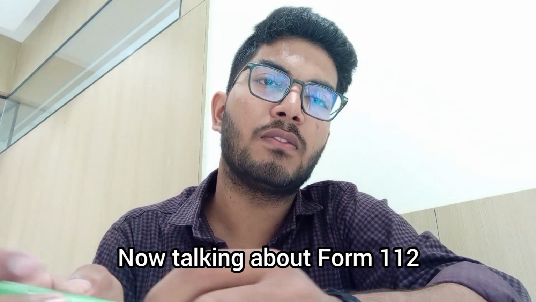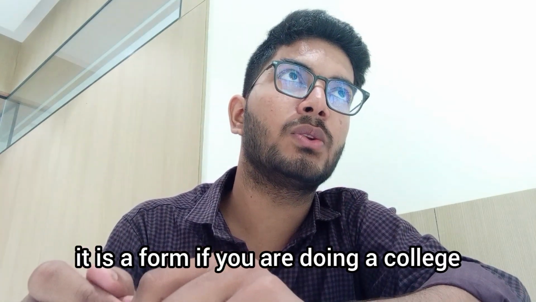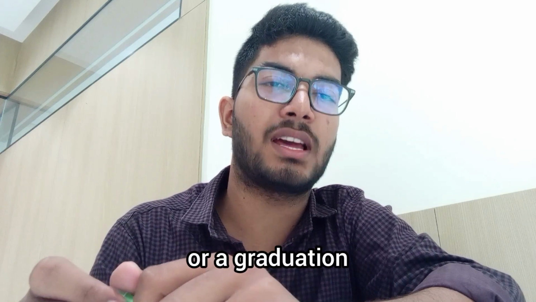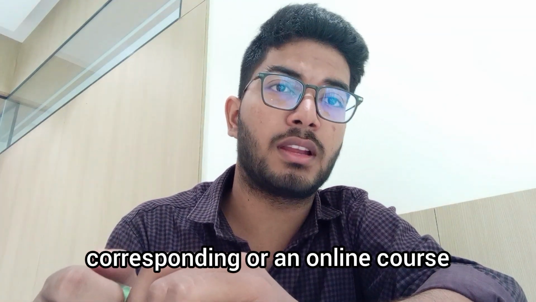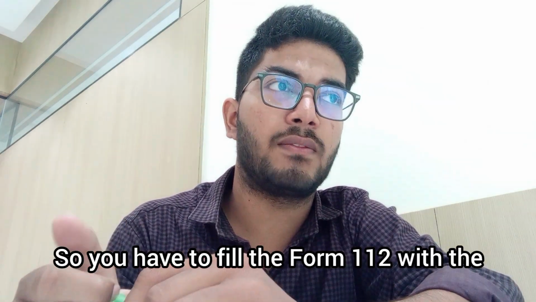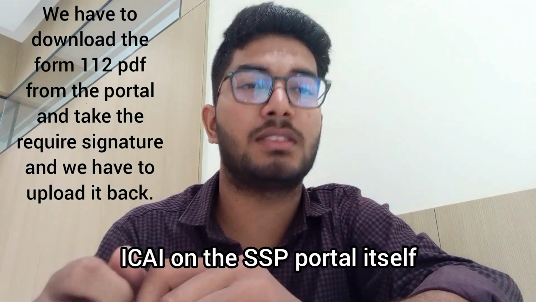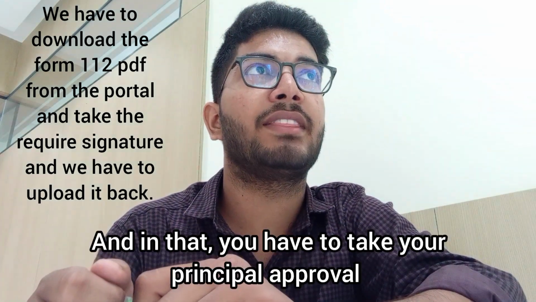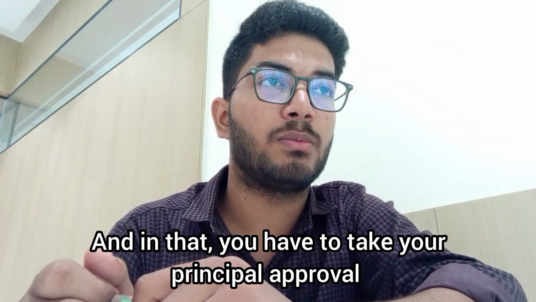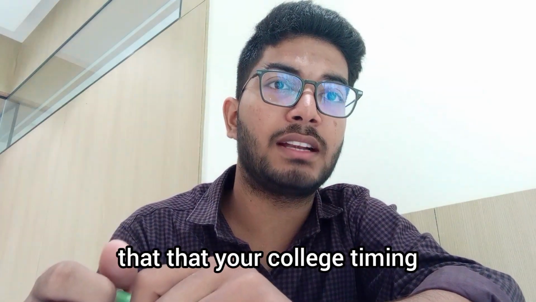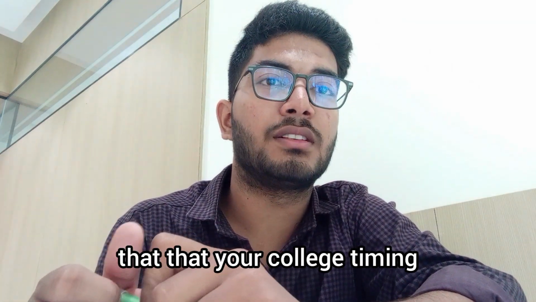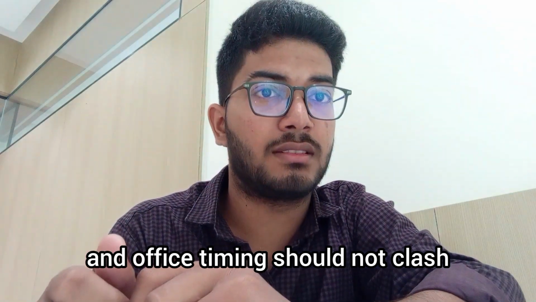Now talking about Form 1112, it is a form if you are doing a college or a graduation, whether it be regular, correspondence, or an online course. You have to fill the Form 1112 with the ICAI on the SSP portal itself, and in that you have to take your principal's signature, and the stamp and seal of the college, and your principal's signature as well. And the main thing is that your college timing and office timing should not clash.